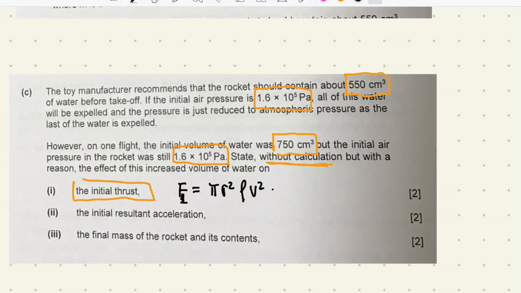F1 here, which is the thrust only, not the resultant. Then it will be equal, no change, because the velocity, radius and the density of water never change.